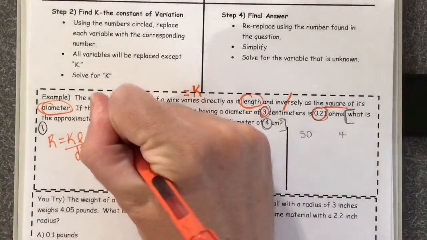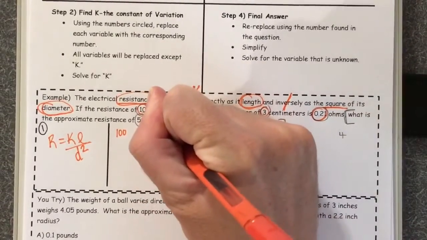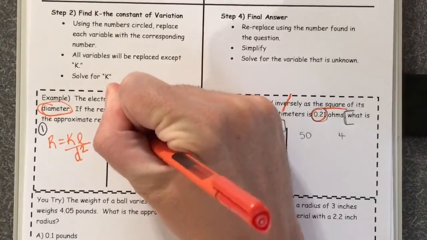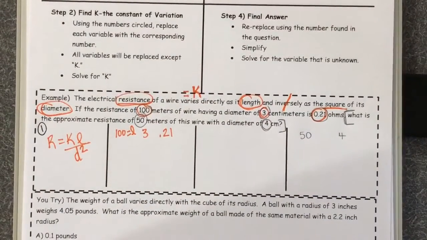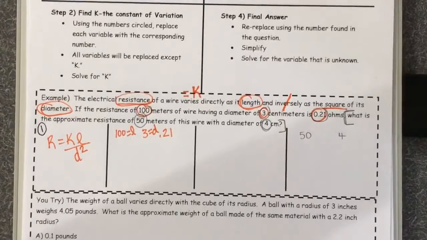So I have the numbers 100, 3, and 0.21. If the resistance of 100 meters of wire having a diameter of 3 centimeters is 0.21 ohms, you've got to think, I've got units attached here, so what goes where? 100 meters has to do with length, so my 100 goes with my L. Then it says having a diameter of 3, so 3 is my D, which leaves the 0.21 ohms.